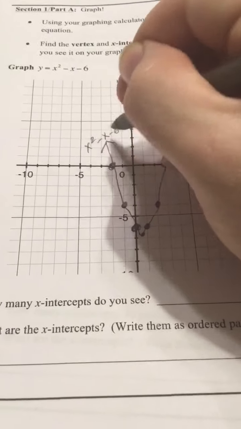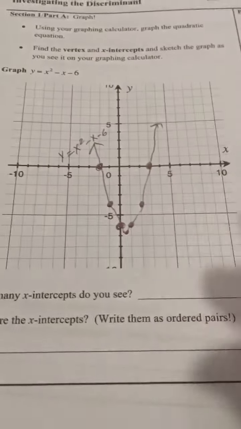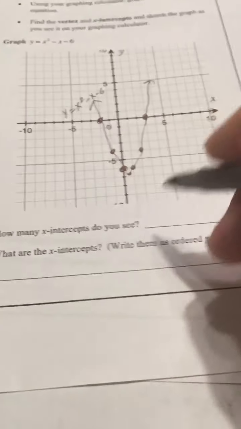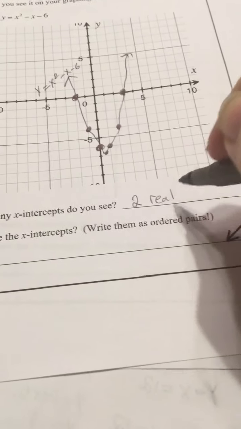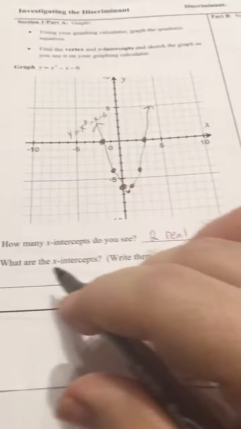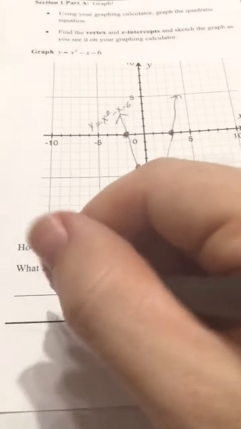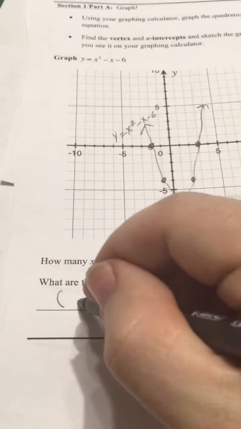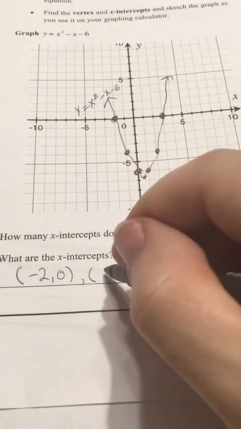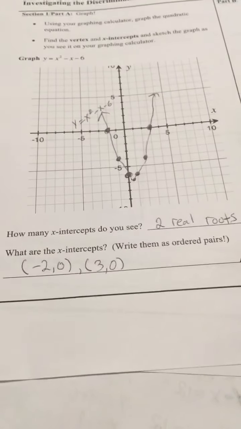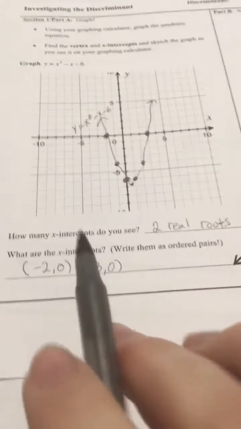And then this is our y is equal to x squared minus x minus 6. So they're asking, how many x-intercepts do you see? We see 2 real roots, which means when we do our discriminant, we should end up getting a positive. What are the x-intercepts? Write them as ordered pairs. So we have negative 2 comma 0, and we have 3 comma 0. So we should get our x is equal to negative 2 and x is equal to 3.